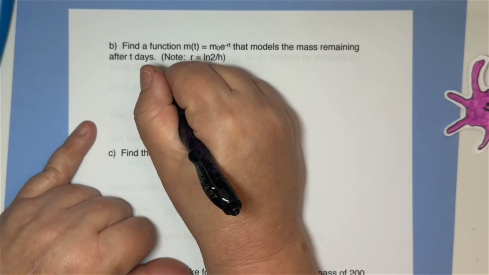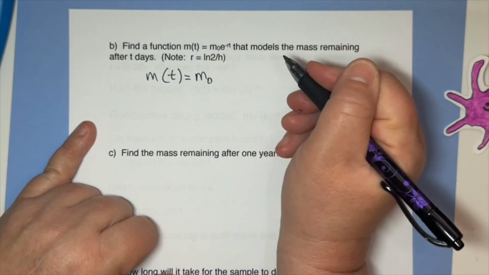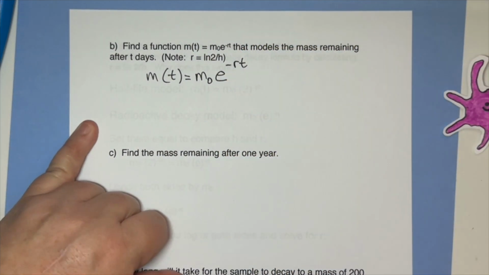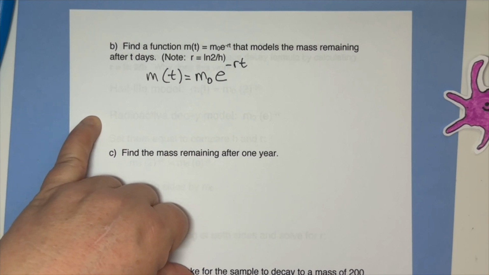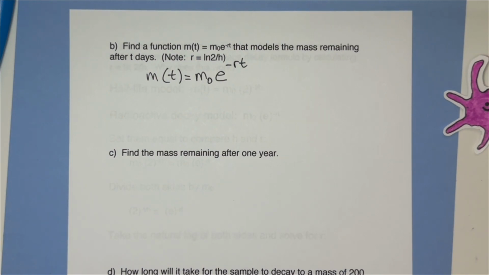We can also use m of t equals the initial mass times e to the negative rt, or the opposite of rt. And again, we know it's decay because there's a minus sign. Now, why is this useful? Well, it's useful because we've got that growth formula that is based on e. So it's going to be nice to be able to do this also in e. And so we've got these options. We could do it with a base of 2 or a base of e, which is really nice.